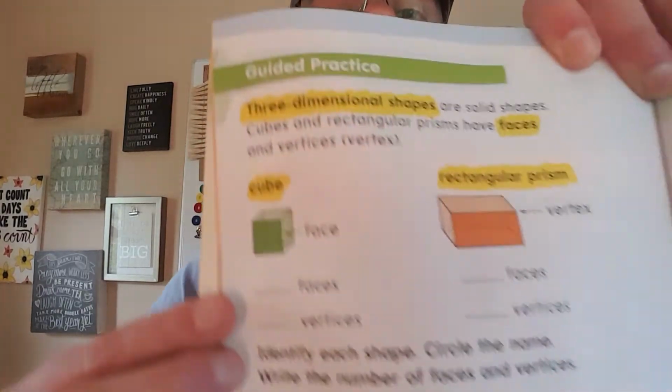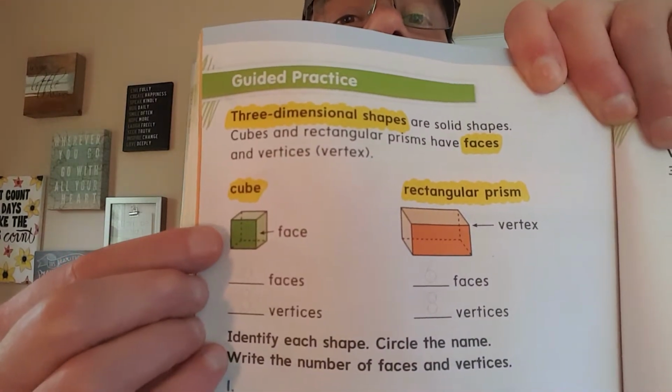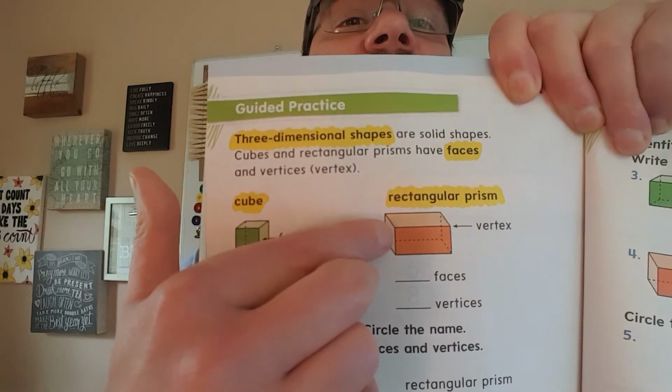Another good example of that is story cubes, right? They're even called story cubes. That's because the images are on these little cubes. And these are also three-dimensional cubes, okay? So there's a good example of that. And I'll give you an example of a rectangular prism, because that's the two three-dimensional shapes we're going over now. Cubes and rectangular prisms. So here would be a rectangular prism.